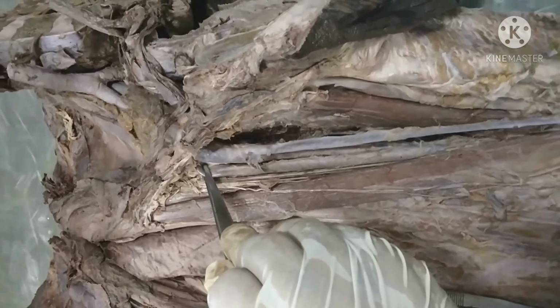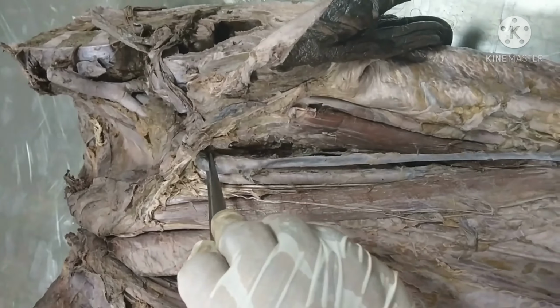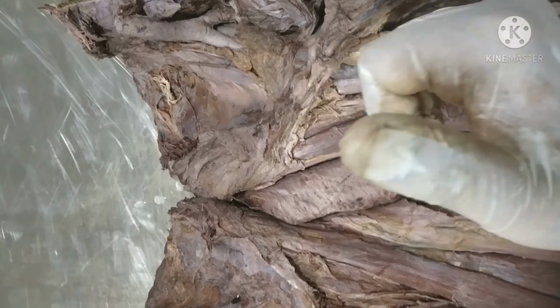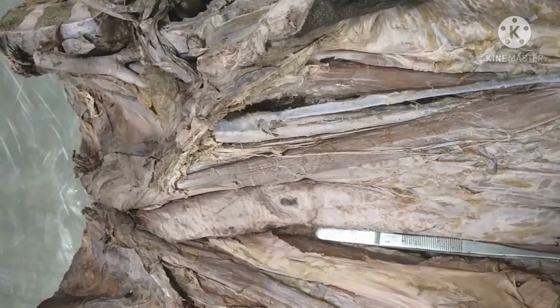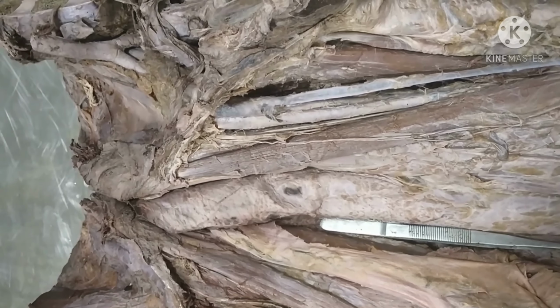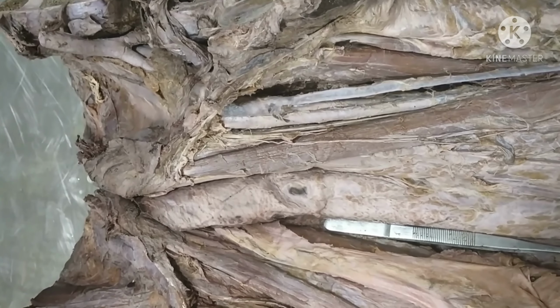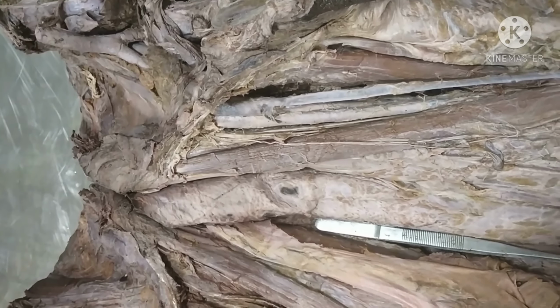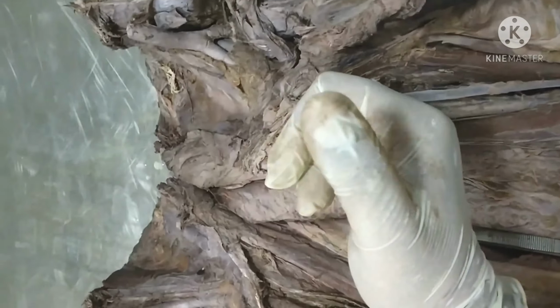So this is the lateral compartment, this is the intermediate compartment, this is your medial compartment called the femoral canal. So this femoral canal is important. In the femoral canal we have the deep inguinal lymph node, that is called Cloquet's lymph node, that drains the glans penis in male, clitoris in female. So that is important for your MCQ.